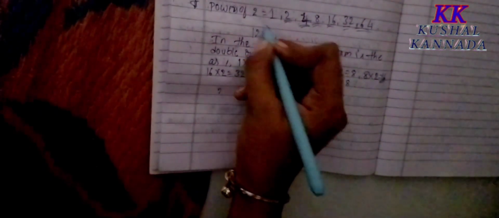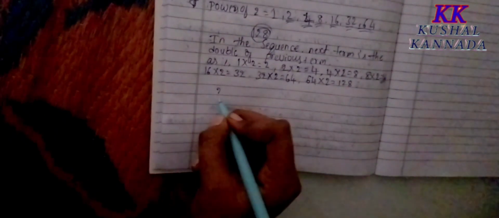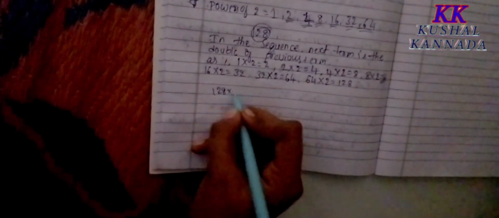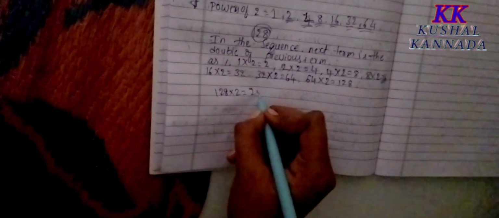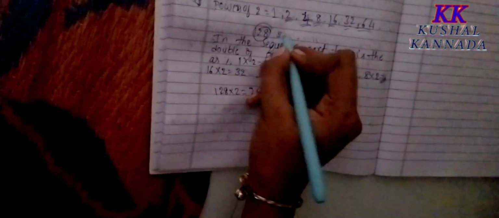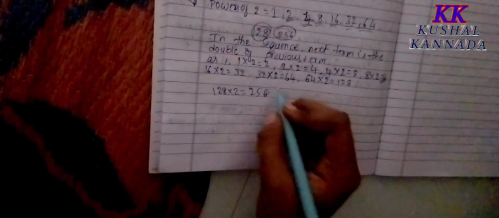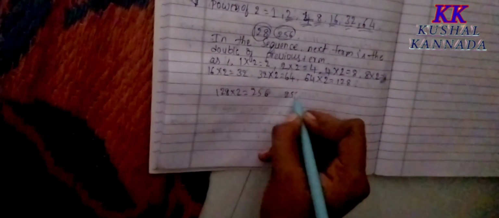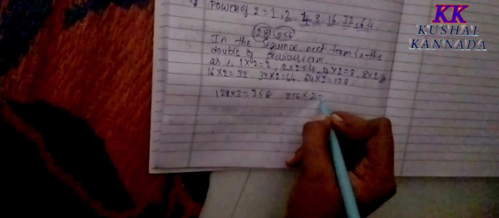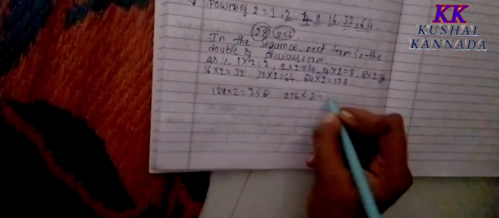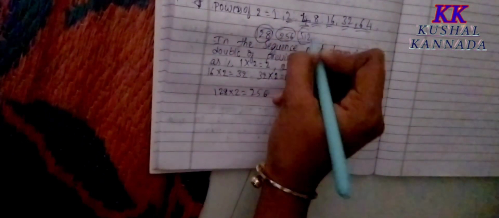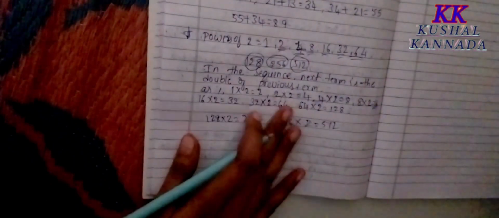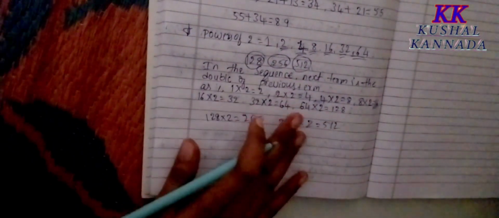I will write this number now. 128 into 2 is equal to 256. 256 into 2 is equal to 512. This is the sequence of powers of 2.